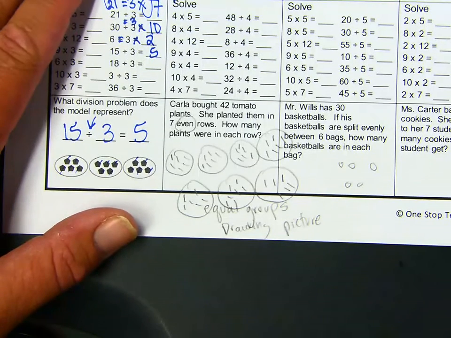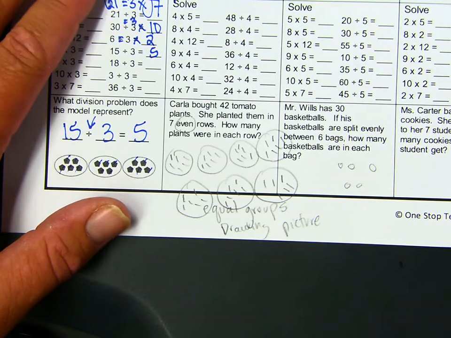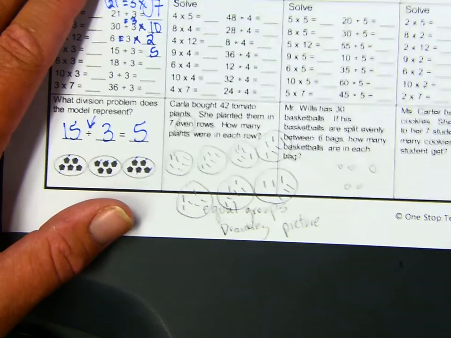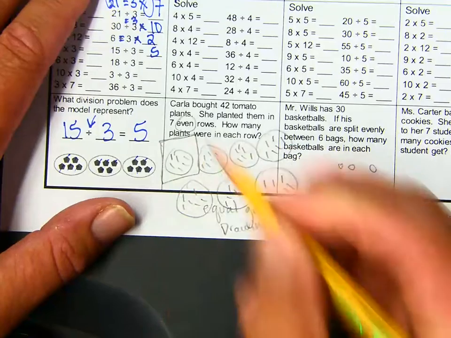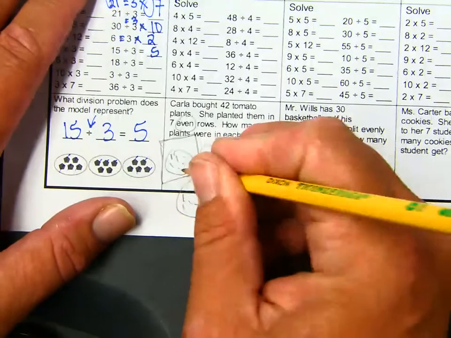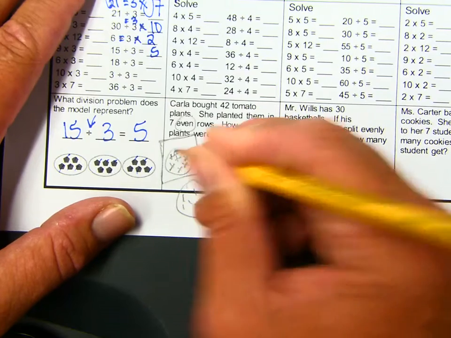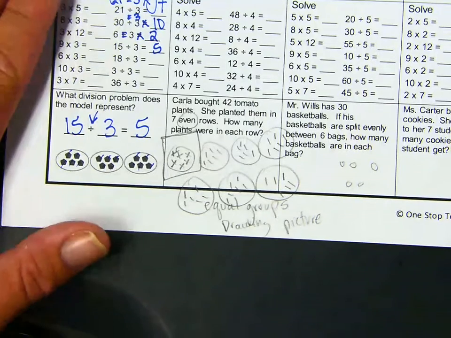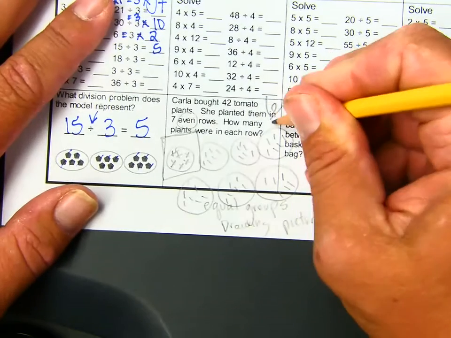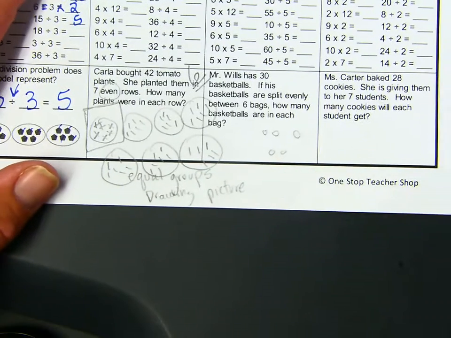All right, so I passed out the 42 tomato plants among my 7 rows. Each circle is called a row in this problem. It can be people, friends, classrooms, whatever. How many are in each row? And this is where you could go like this: 1, 2, 3, 4, 5, 6. Looks like there's 6. Final answer, 6.